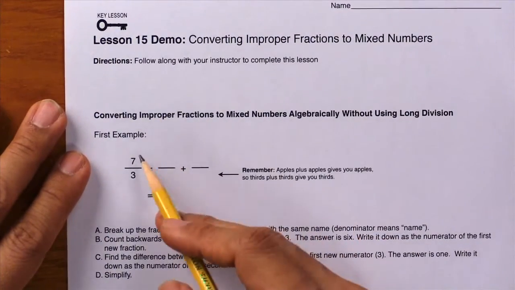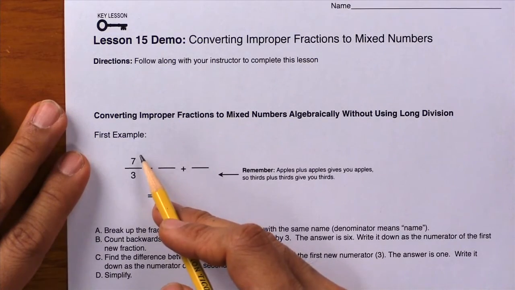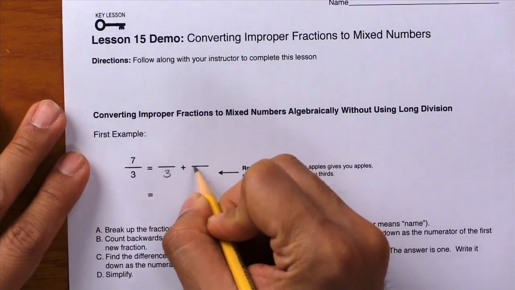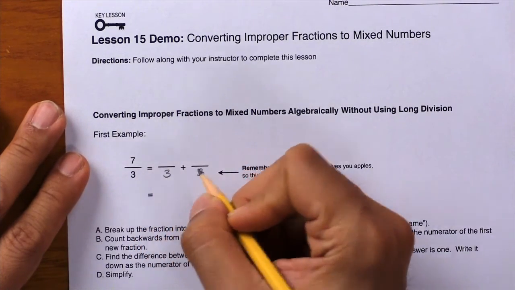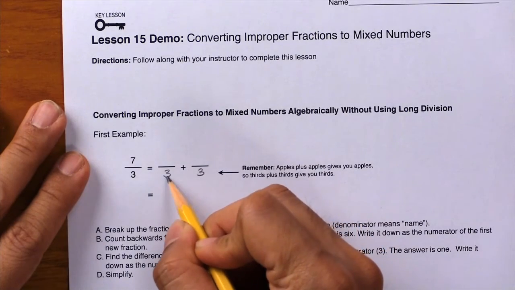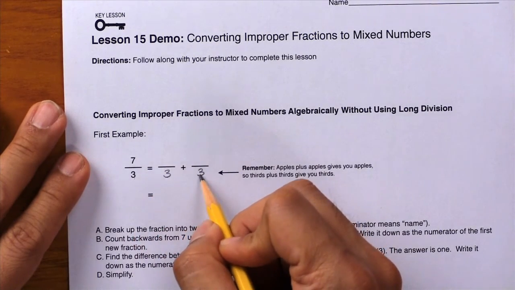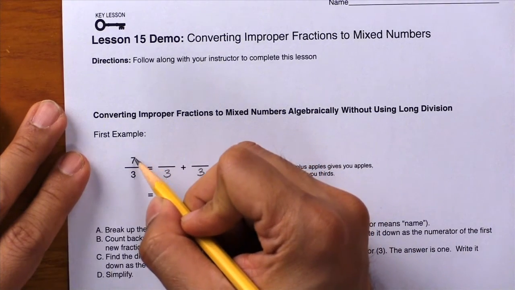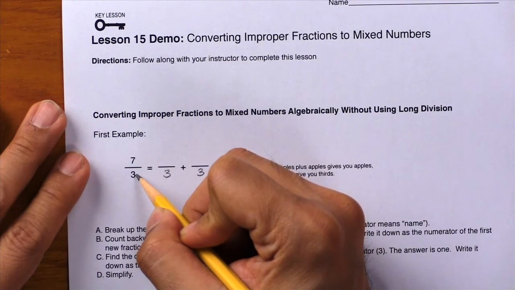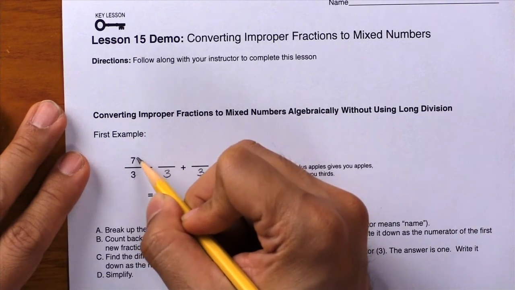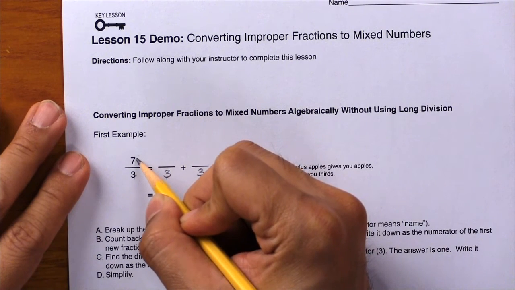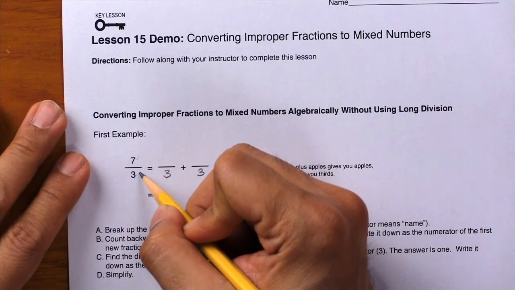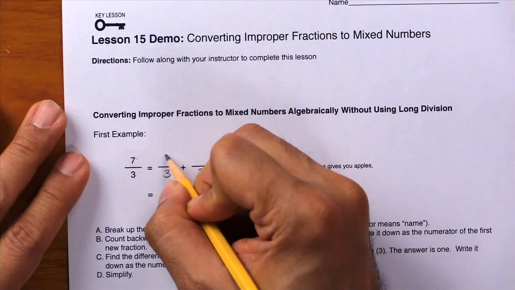Here, notice that we start with the same fraction of 7/3 and we're going to break it up this way. We're going to write blank over 3 plus blank over 3. And this makes sense because thirds plus thirds give you thirds, just like apples plus apples give you apples. Now think about this. Can you do 7 divided by 3 evenly? The answer is no, so you're going to count backwards from 7. What's 1 less than 7? And that's 6. Can you do 6 divided by 3 evenly? The answer is yes. So write down that 6 right away.